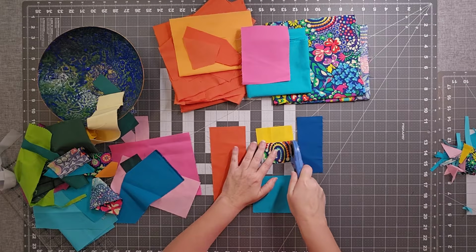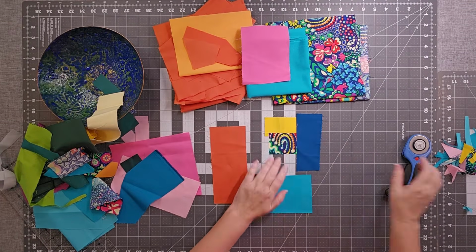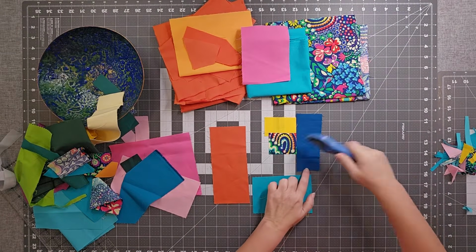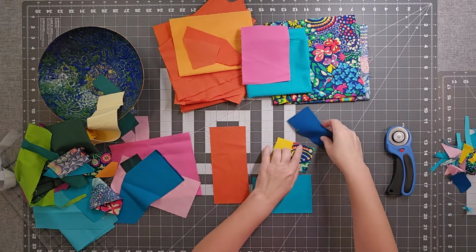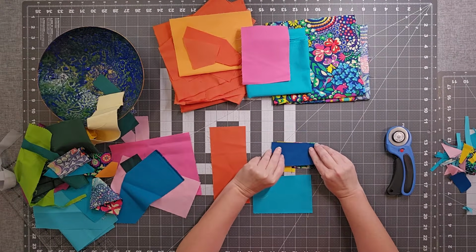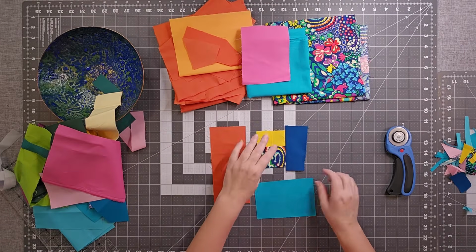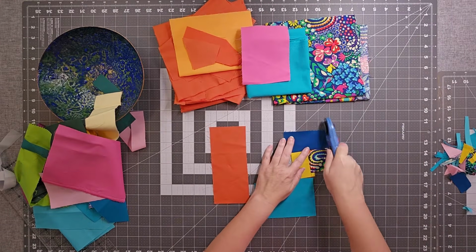So I'm going to cut this off so it's nice and even. And then let's see, I don't need all of this. I'm going to cut a little bit of it off just so I don't have too much to deal with. And I'm going to sew this onto this. And I bet you can guess what's going to come next. We're going to sew this on here. So let's straighten that edge up.